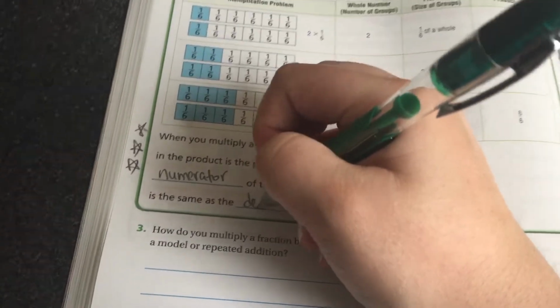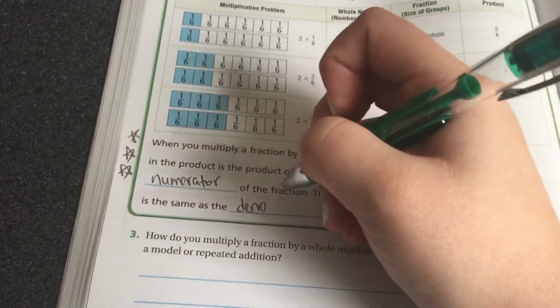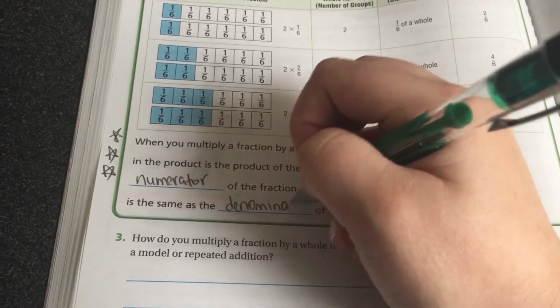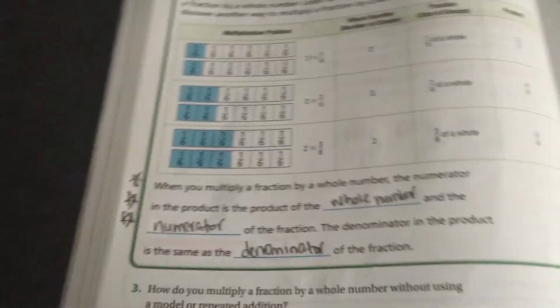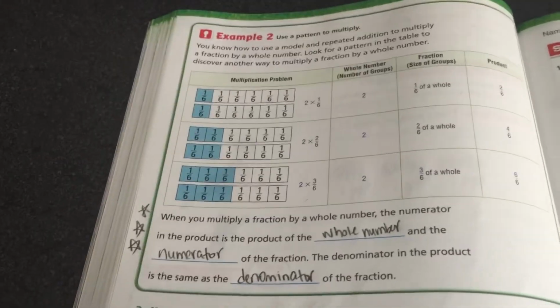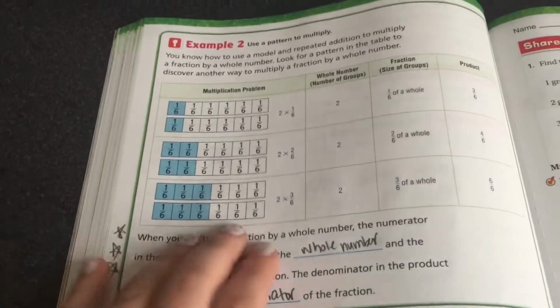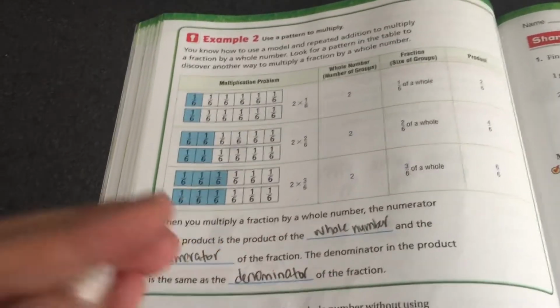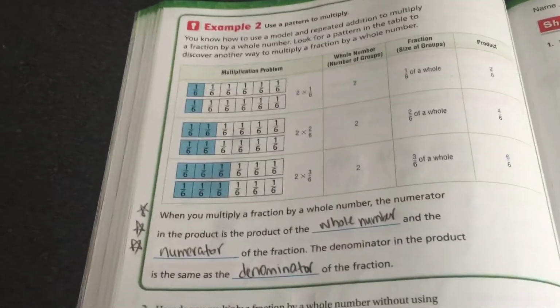So like we talked about yesterday, the denominator doesn't change because we're not changing the size of our piece. That's what our denominator always represents in a fraction. It always represents the size of the piece. I'm not changing the size. This is 1/6, regardless of which one we did in here. The pieces are in 1/6 size pieces. All I changed was how many pieces there were.